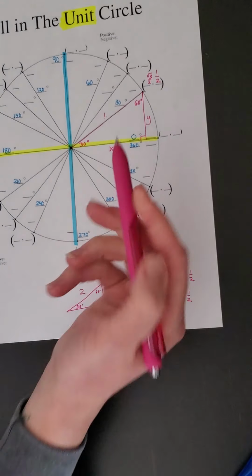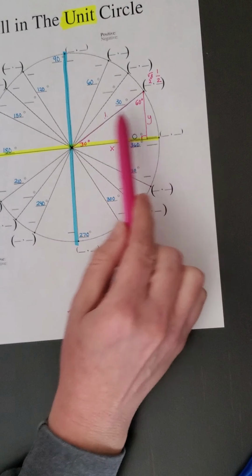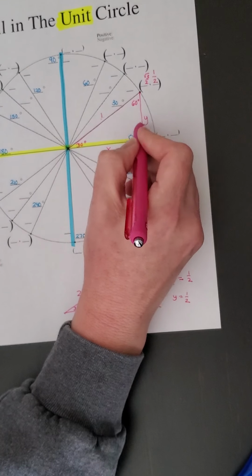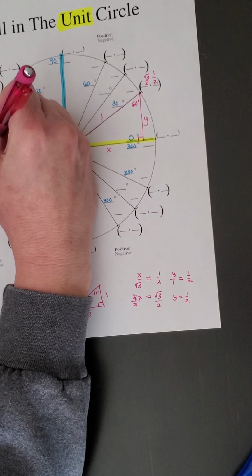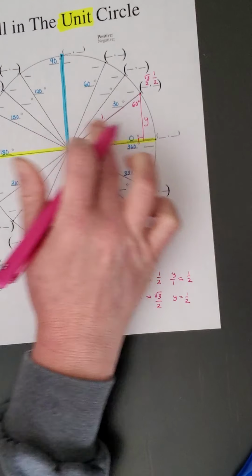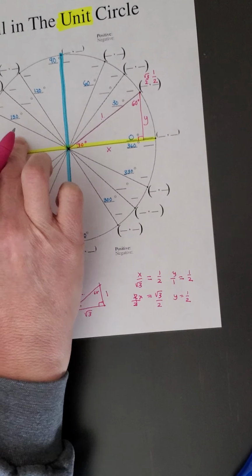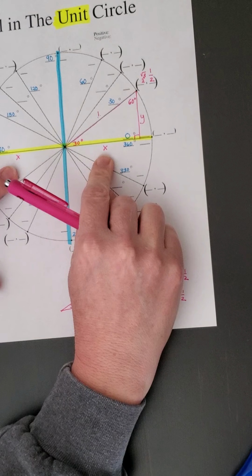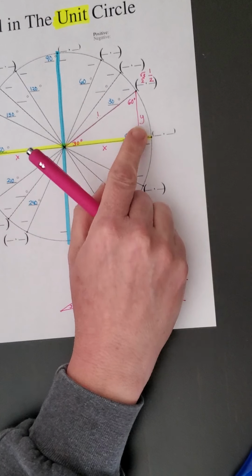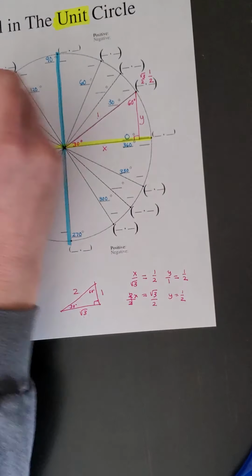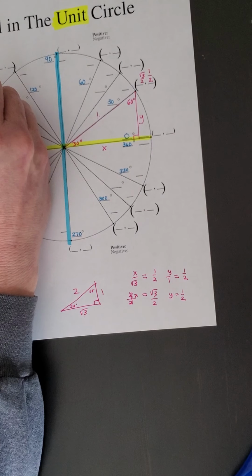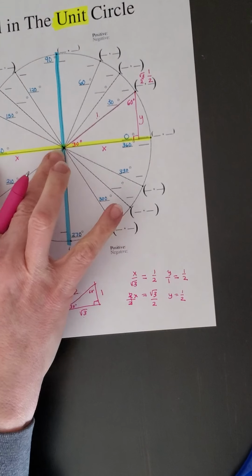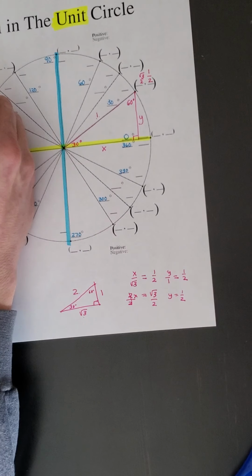All right, so what I'm going to do is I'm going to see that there's the same triangle over here. So this triangle is a reflection of this triangle. Here's my x and here's my y. So these lengths are the same and these lengths are the same. So my x is still √3 over 2 and my y is still 1/2. The only difference is x is negative here, and so I'll put a negative on that.